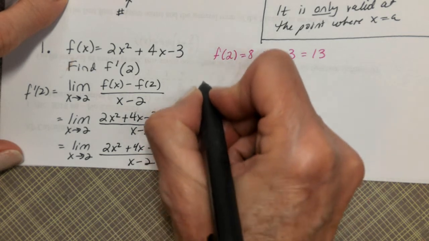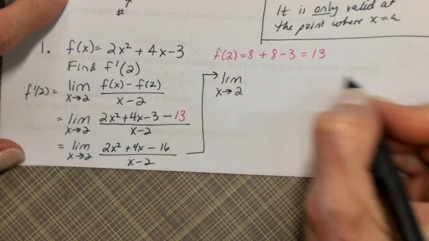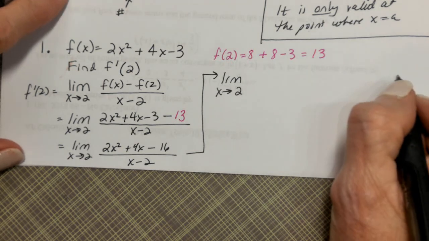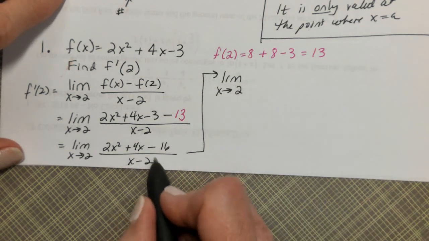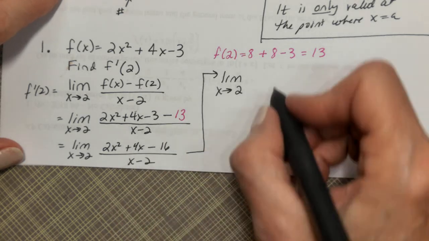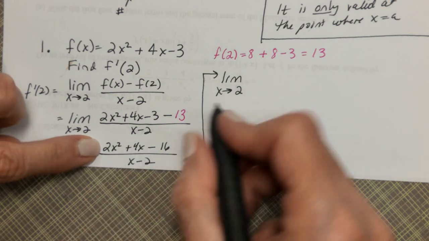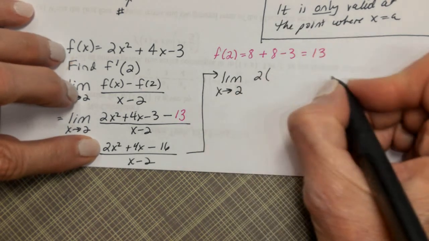Okay, time to factor. And how do I know it's going to factor? Every one of these will. You can always do that with these. So I see I have a common 2. Everything has a 2, so I'm going to make my life a little easier and factor out a 2.